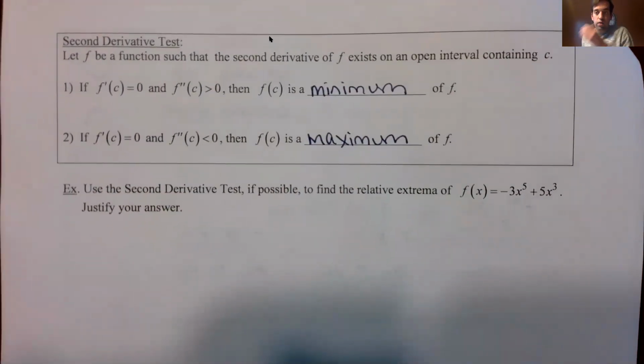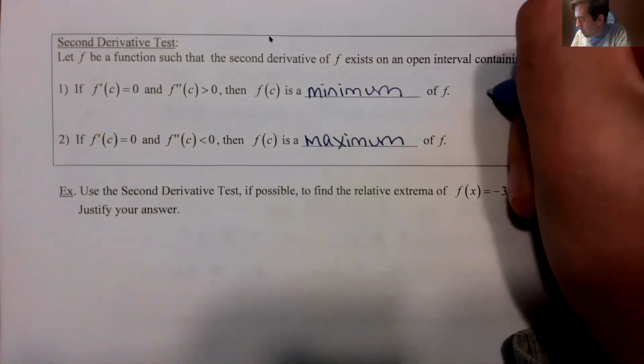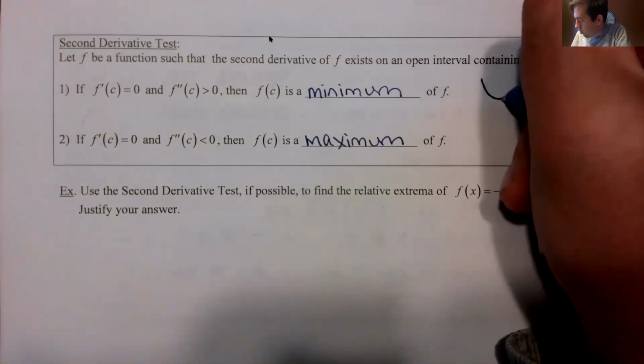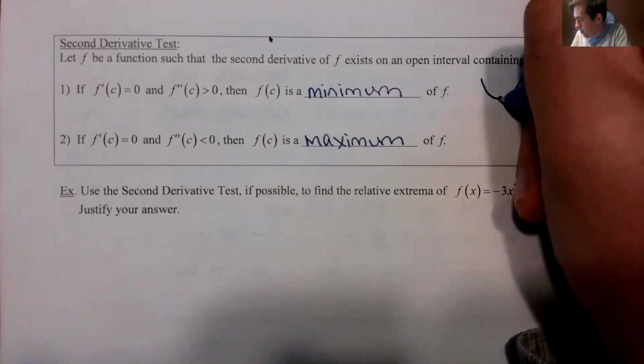All right, so this is just a different way, instead of using the critical numbers and checking the first derivative on either side. If you just check if the second derivative is positive or negative, it works out. Because think about this. If we know our first derivative is 0, we know already that it's a min or a max.